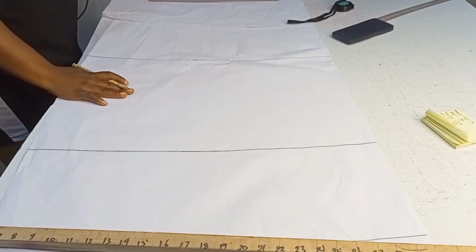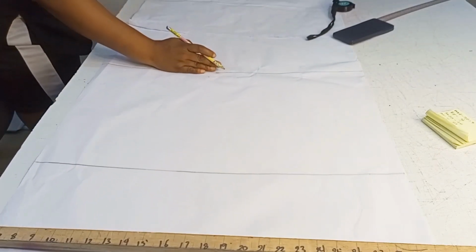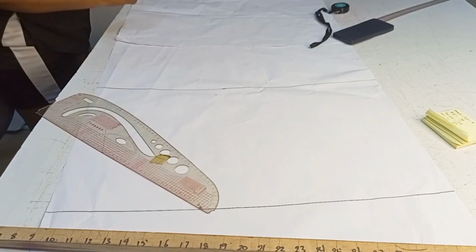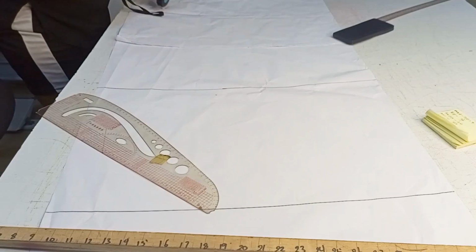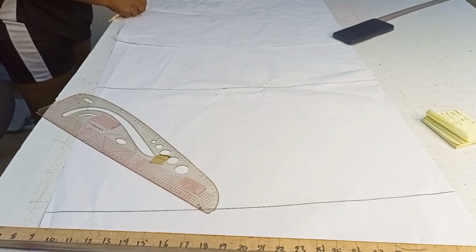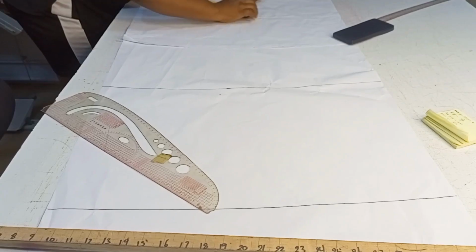So let's take it again. This is our waistline, our hip line, our knee line, our ankle line, and then our floor length line, which is the full length measurement, which is 45. So I just add 2 inches to this piece instead of starting from up there.